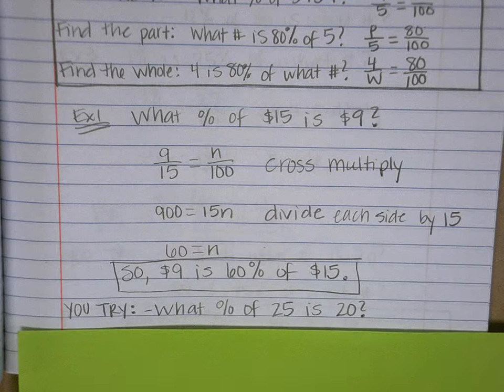Sienna, did you get it? No, I'm still working on it. Okay. Logan, did you get it? Devin, did you get it? Still working on it. Nina, did you get it? No. Bryce? Nope. Abby? 80%. Yes. 80 what though? Good. 80%. Raise your hand if you got that right.